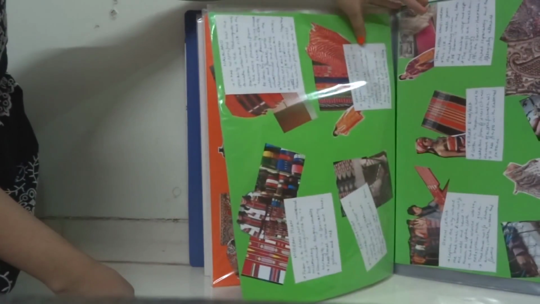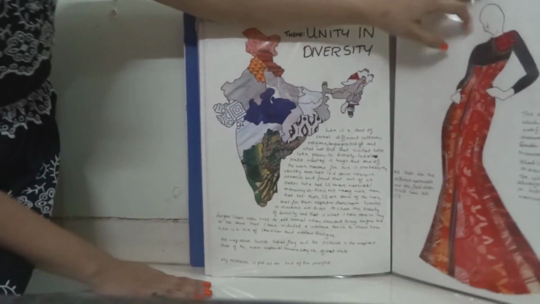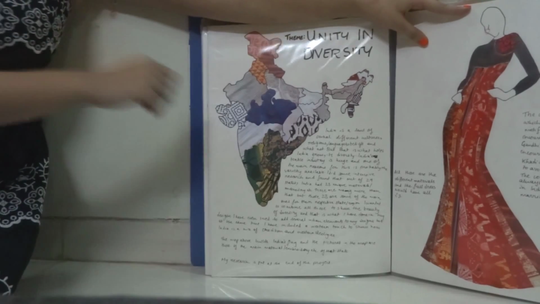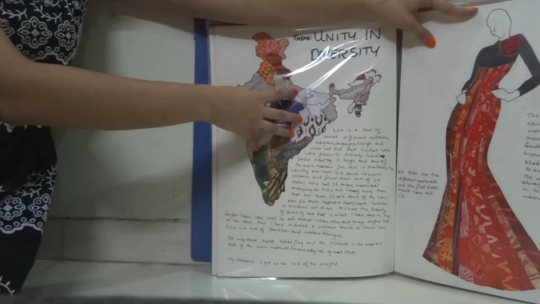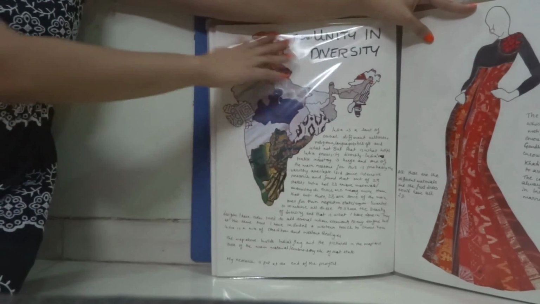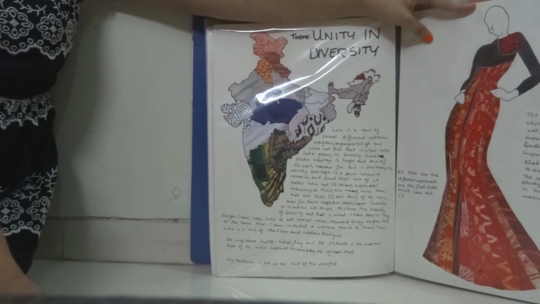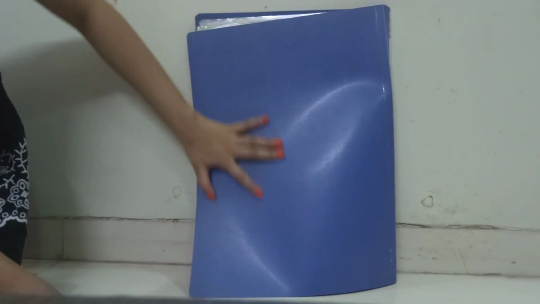Oh, and I forgot to tell you one thing. Here also, this is like the flag of India. The flag of India is orange and white and green with the blue chakra. So this is that. This is also how I've placed it and chosen the colors, and that is my fashion portfolio complete.